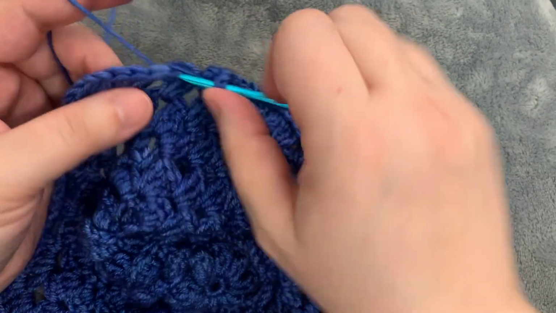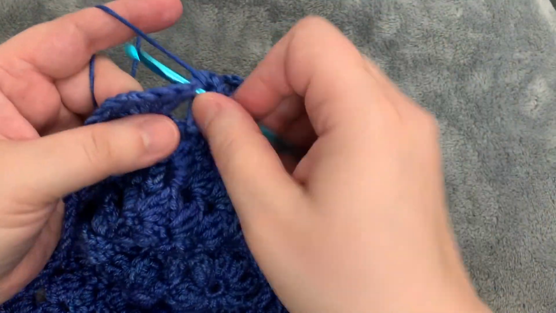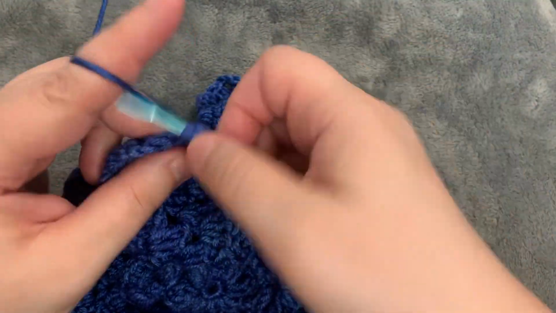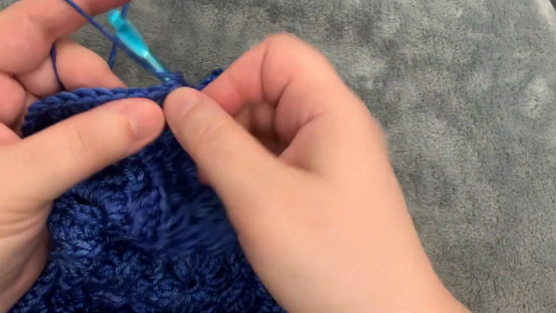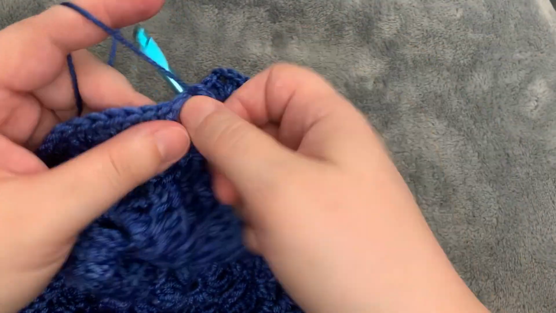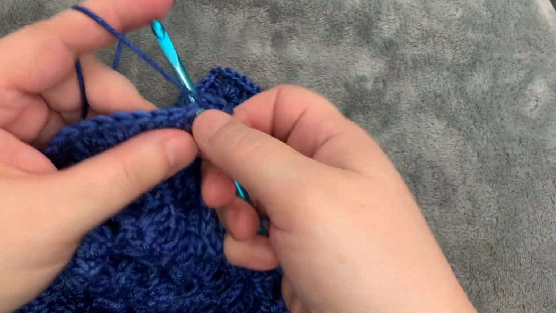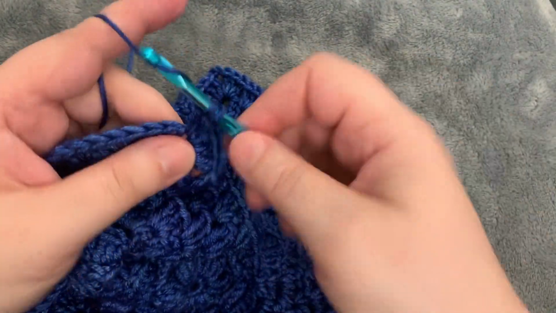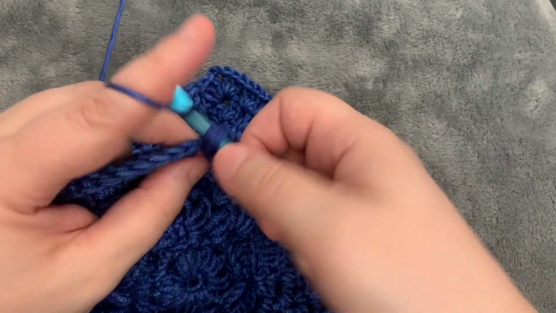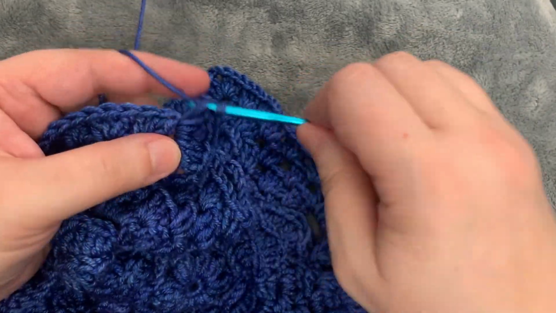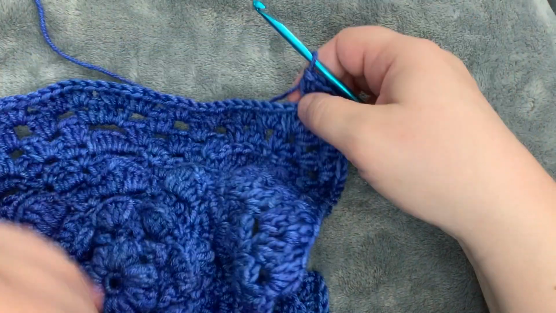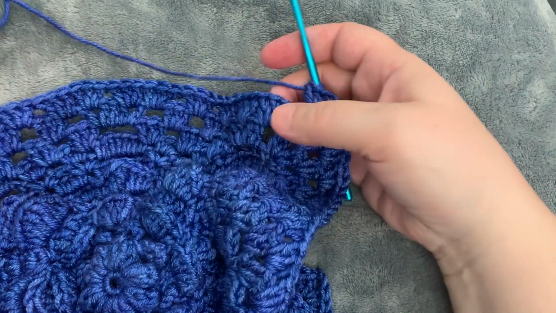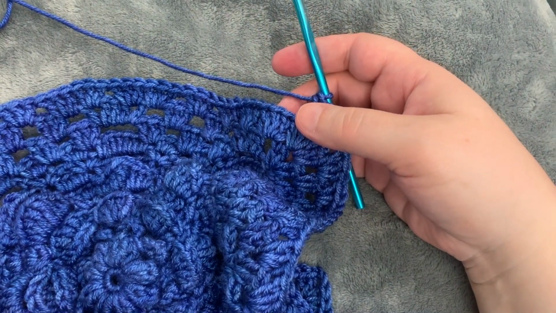Next space, 1, 2, 3. Corner, work the 3 double crochets, 2, 3, chain 2, and 3 more double crochets, 1, 2, 3. And you're just going to continue around working a set of 3 double crochets in each space between the sets of 3 double crochets from the round below, and I'll meet you at the end of round 18.